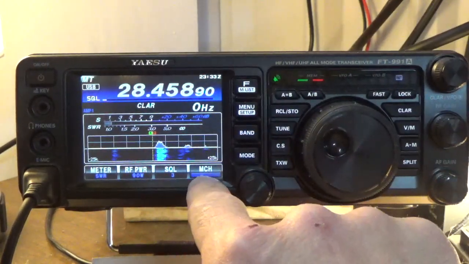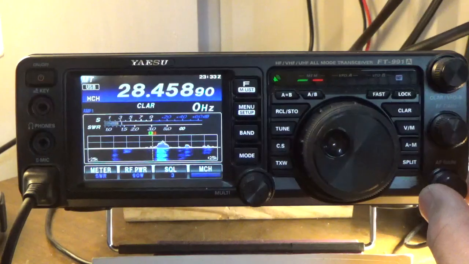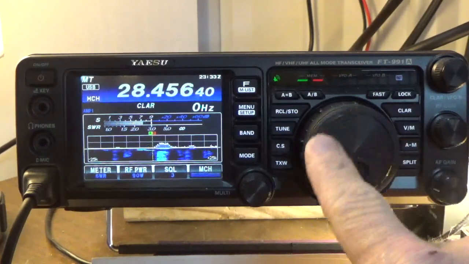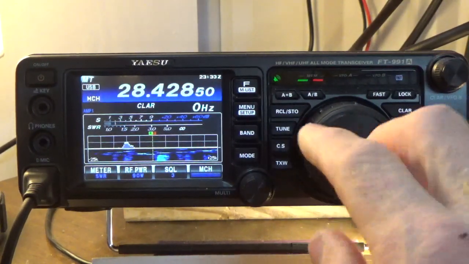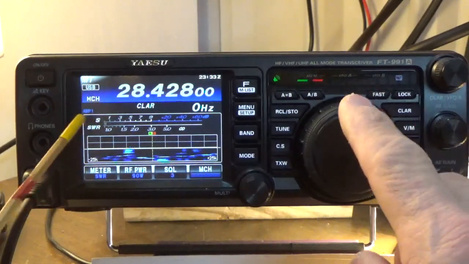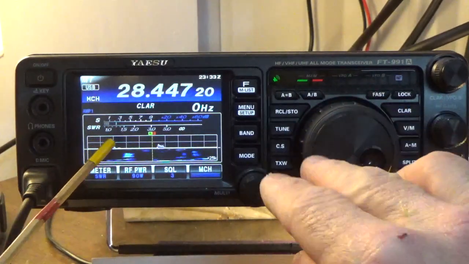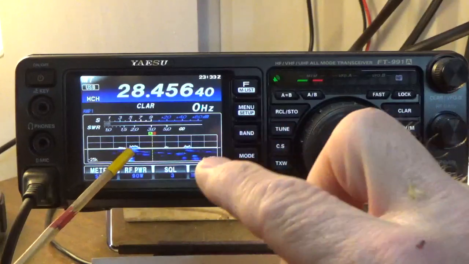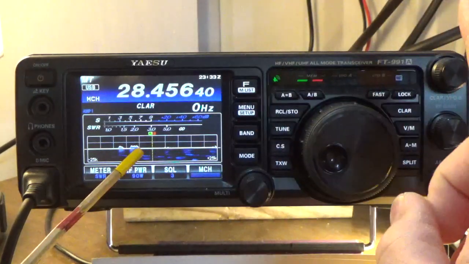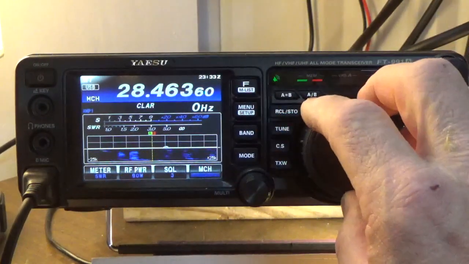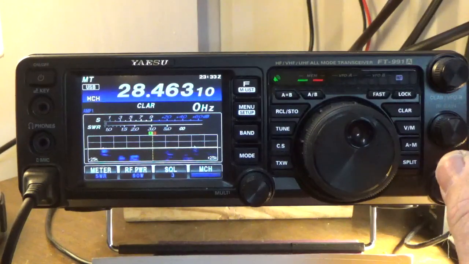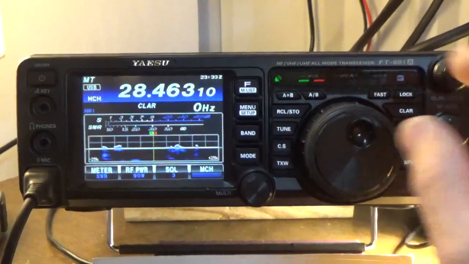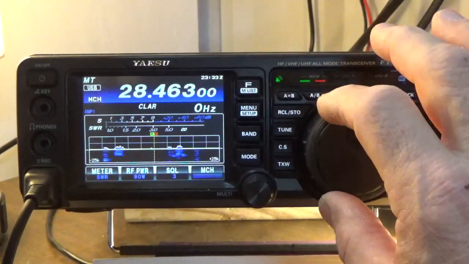Now we're going to press MCH, turn the volume down. So let's find the frequency. When I transmit now, this SWR you see is going to be what is actually on the antenna feed line, which is the coax and the antenna combined. So let's find a frequency real quick and see if we can make a contact, and we'll wrap the video up.